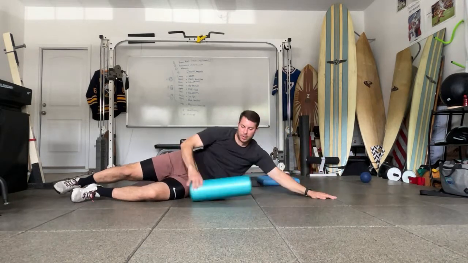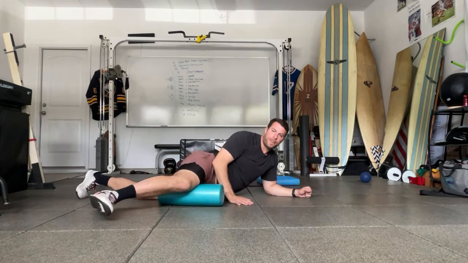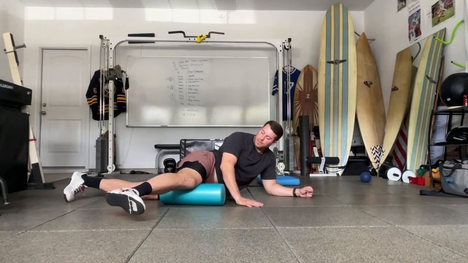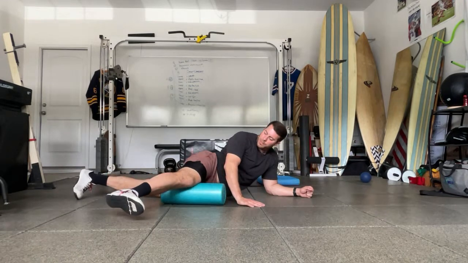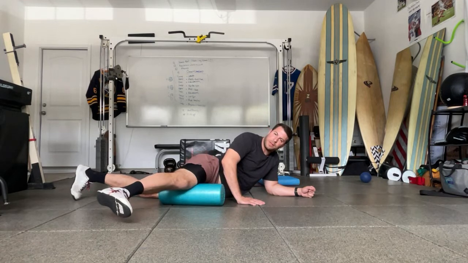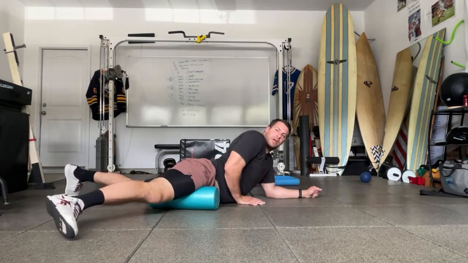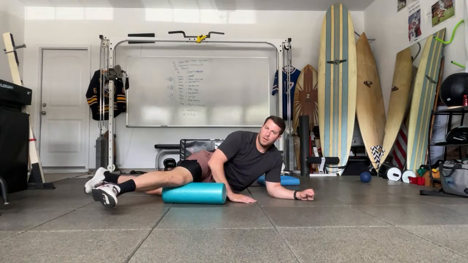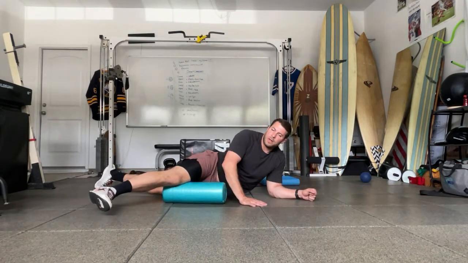Alright, then from here, inside of the thigh, draping the leg over, hitting the inside of the thigh all the way to the middle thigh, all the way to the inside. And then moving from knee all the way to hip.